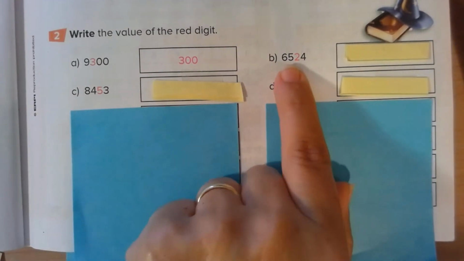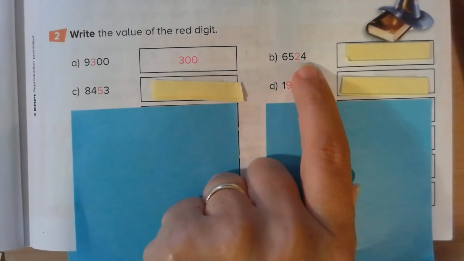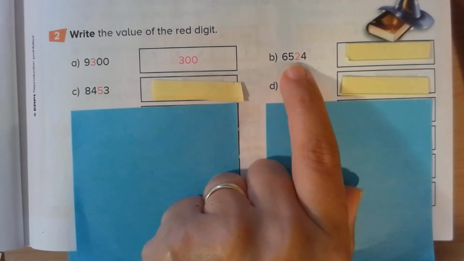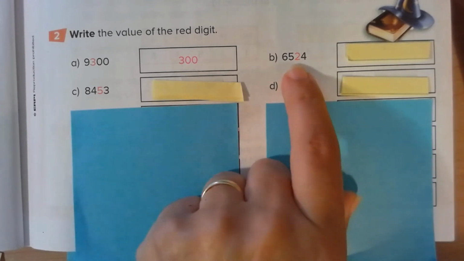Let's look at B. We have 6,524. What is the value of the 2? You have to look at its position. It's in the tens position. There are 2 of them, so 2 in the tens position.